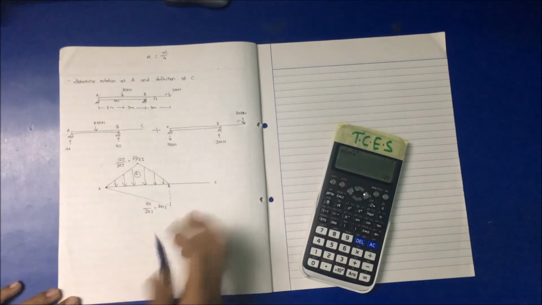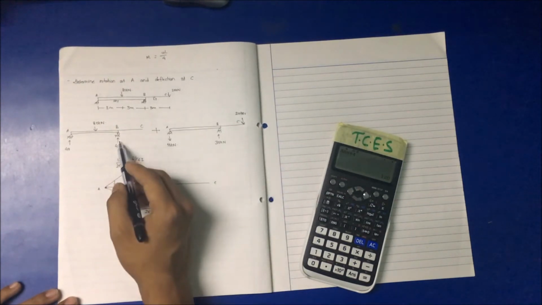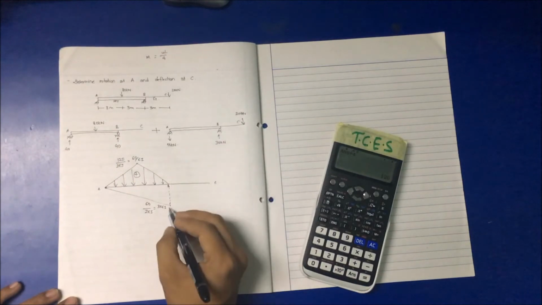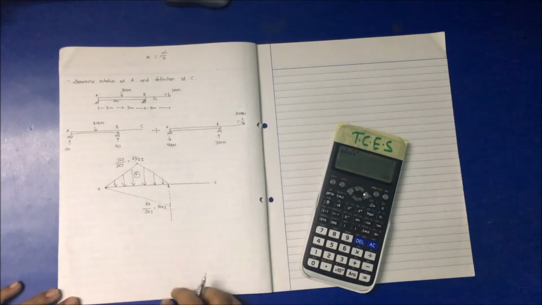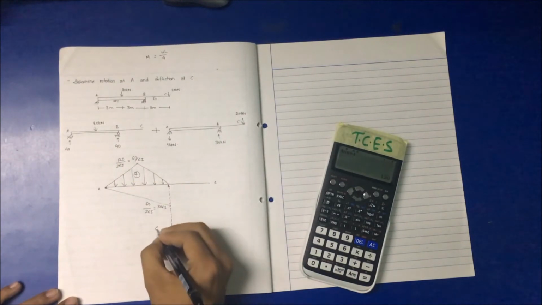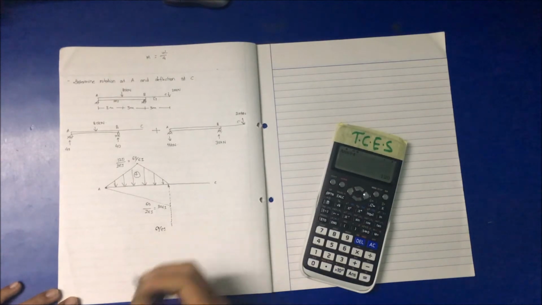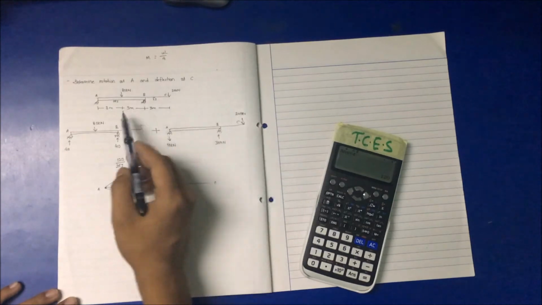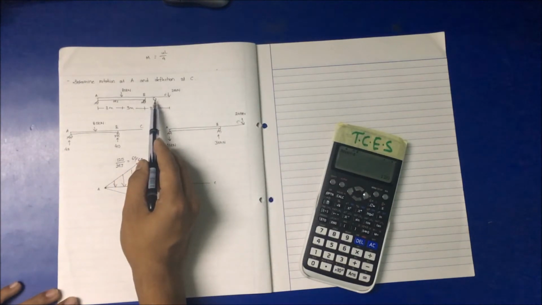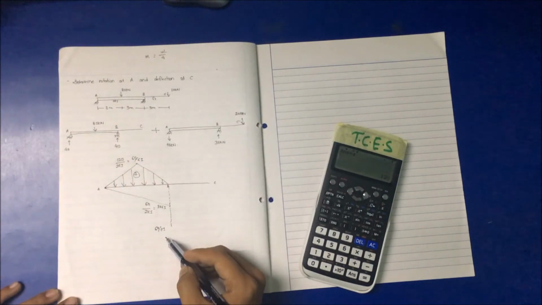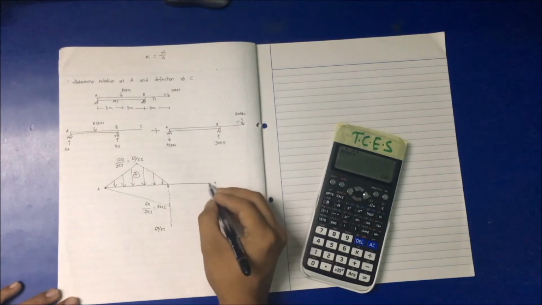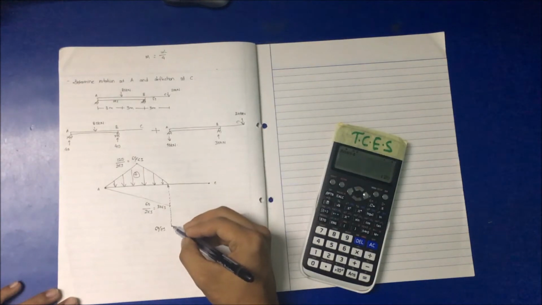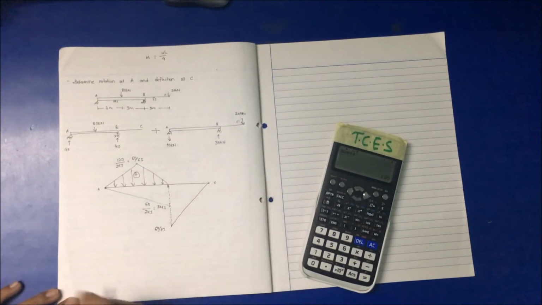But the same load will be acting on this portion also, so it will be extended up to 60 by EI. For this portion BC, it has moment of inertia 1, so 60 by EI, and this portion will have 0 moment.